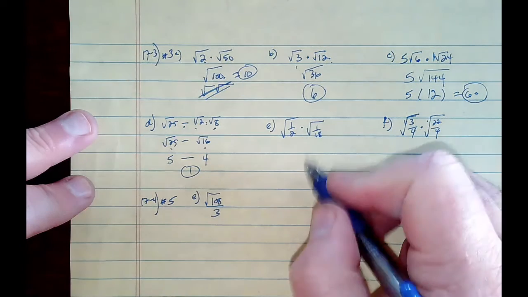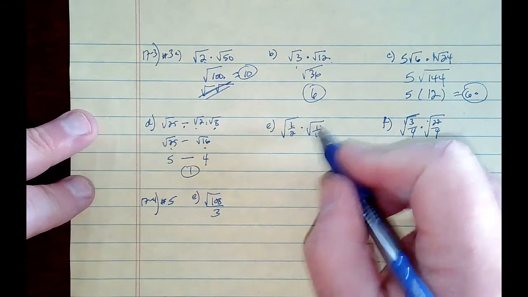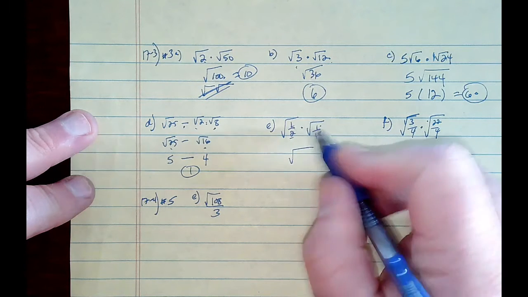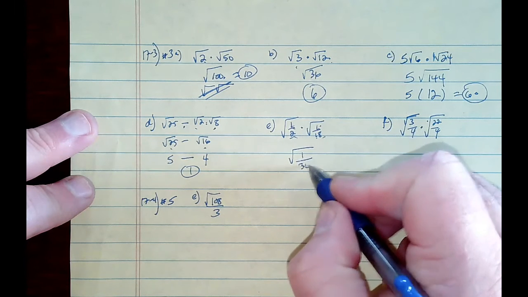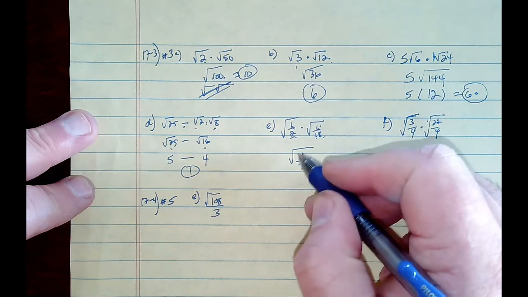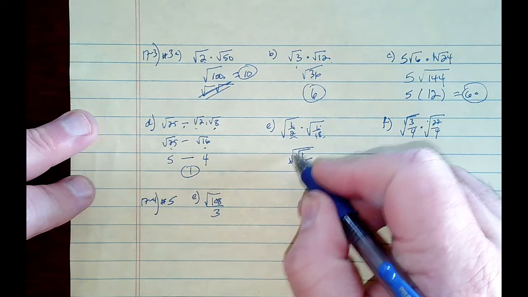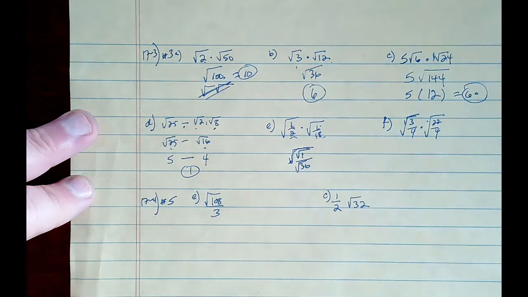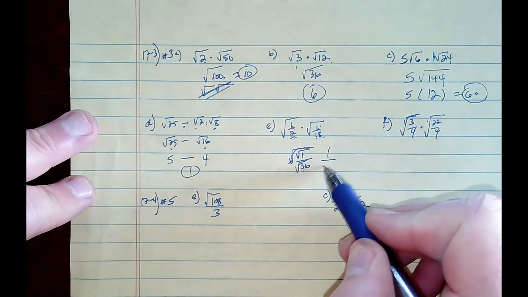Over here, multiply the fractions together. Top times top, bottom times bottom. 1 times 1 is 1. 2 times 18 is 36. 1 is a perfect square. So what you're really doing is you're taking the square root of each of these things separately. Square root of 1 is 1. Square root of 36 is 6. The answer is 1/6.